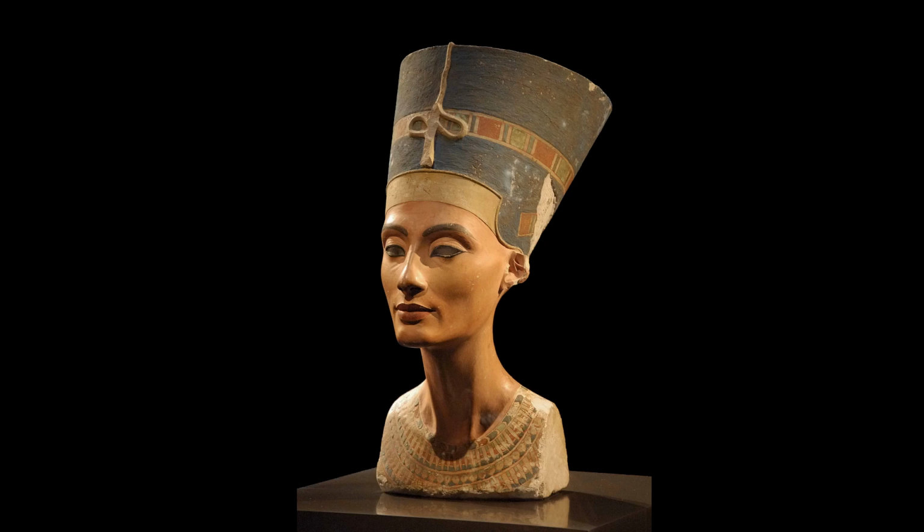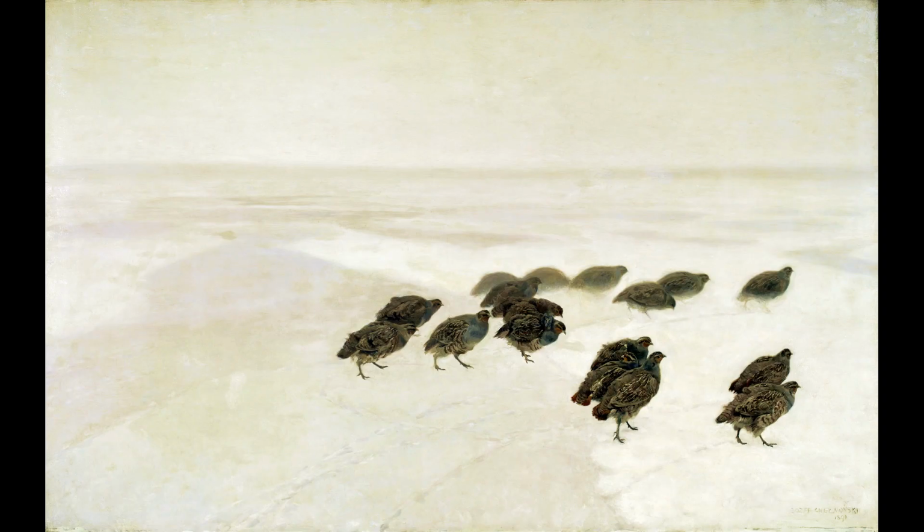All right. We have one more to add, which will complete our defining of the basis set of art. We have Chelmansky's Partridges in the Snow. I've never seen a partridge. I believe this is a painting. It's a painting, most likely. Partridges in the Snow.